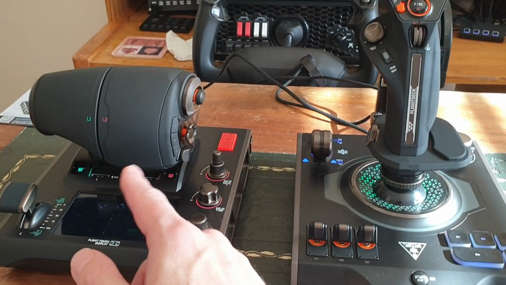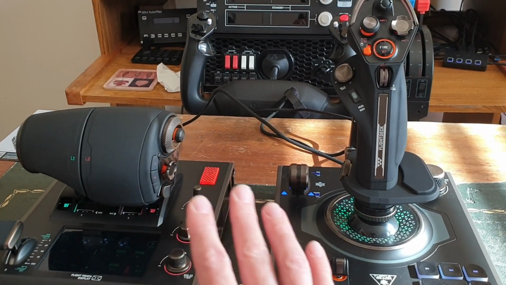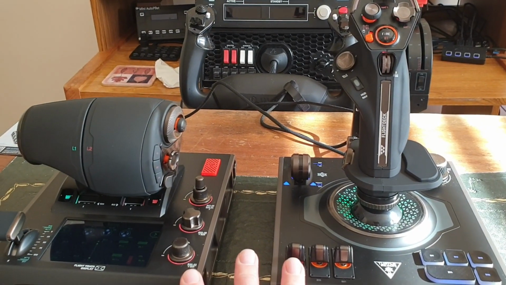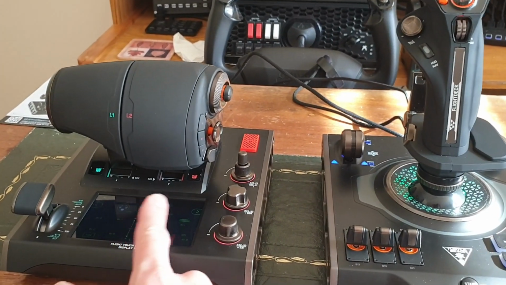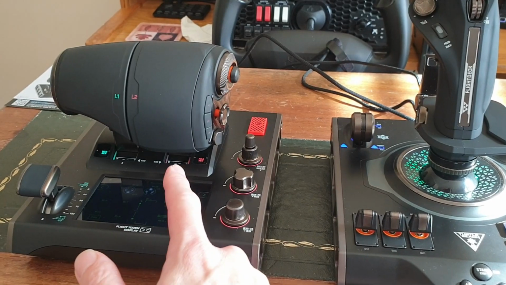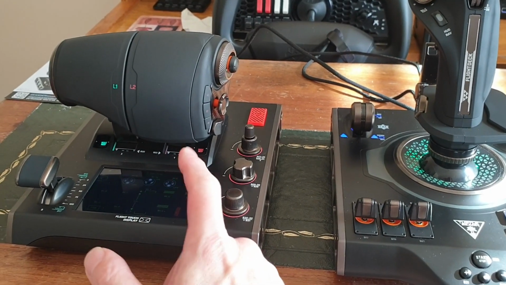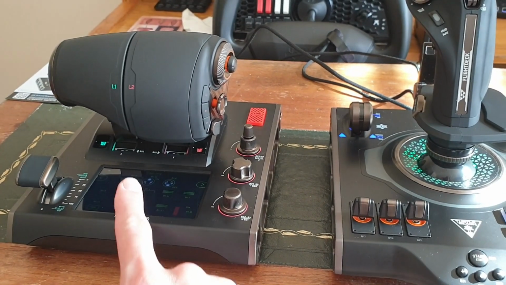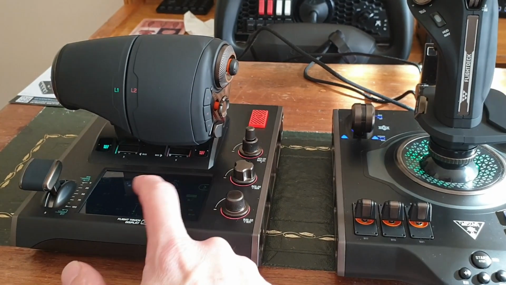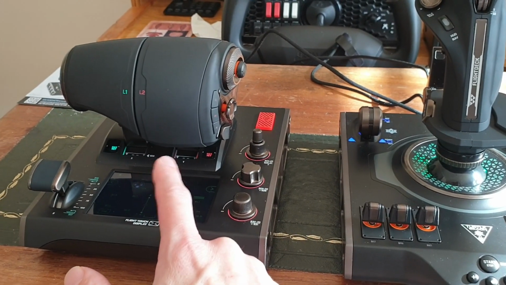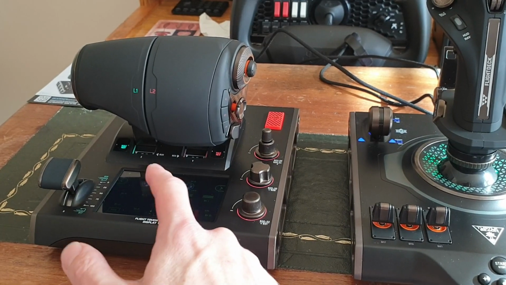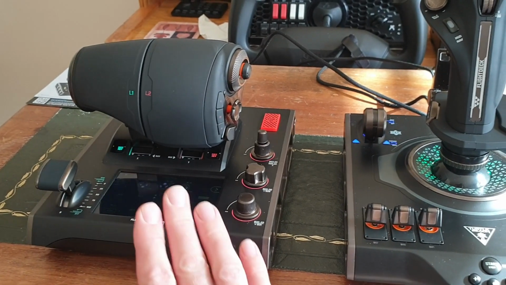I've only used maybe 70% of the buttons on here. Not really utilized the touch screen yet, you've noticed. Maybe one or two little things work with that, but I do believe this needs patching in by Asobo before this works properly, and I'm going to wait for that. Maybe I'll come back to this touchscreen in a separate video.